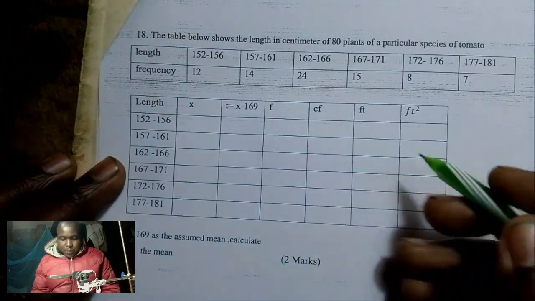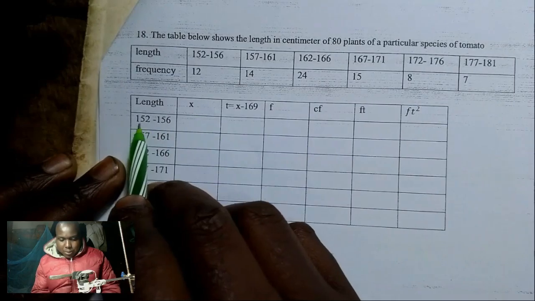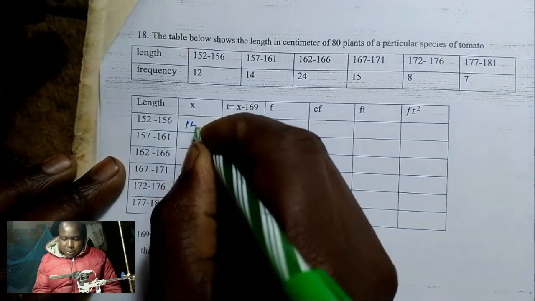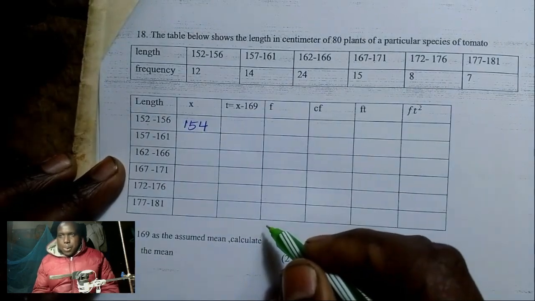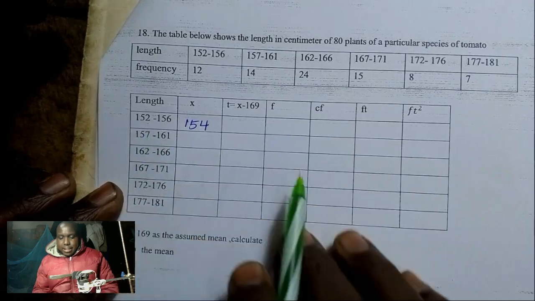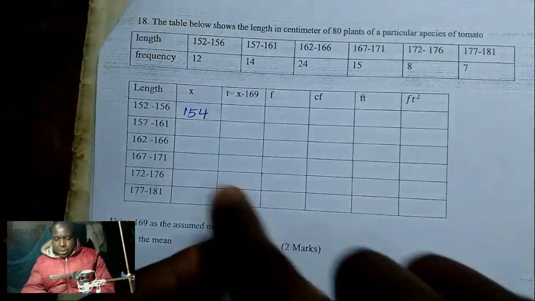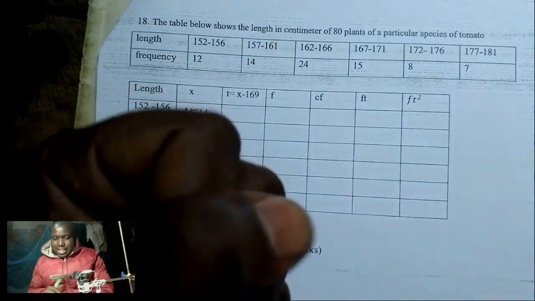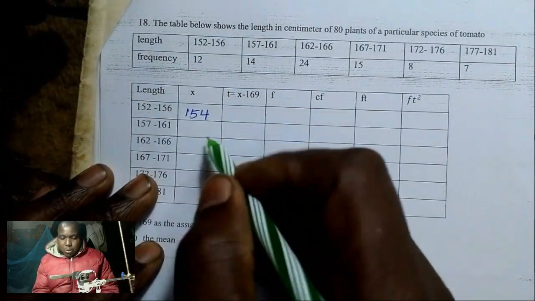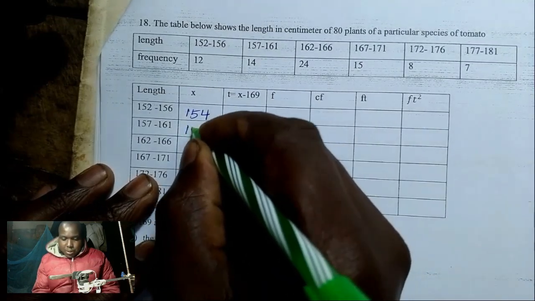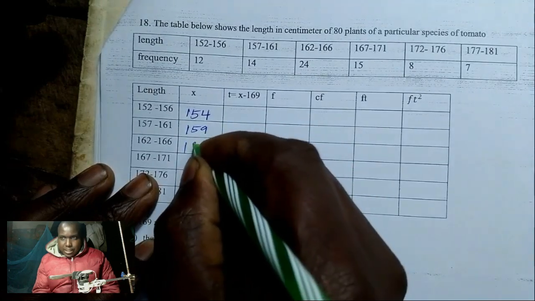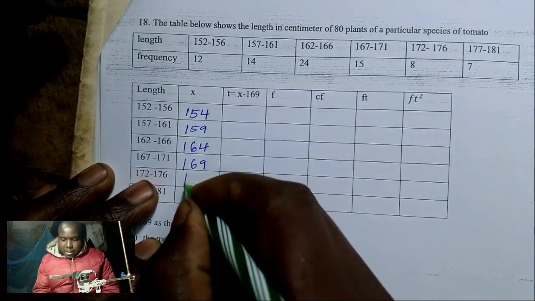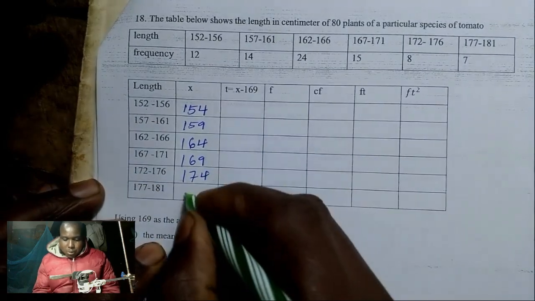The table is okay, so let us get the midpoint. To get the midpoint, you add 152 plus 156 and then you divide by 2. That one will give 154. Is the class interval 10? We can find out. You count like this: 152, 153, 154, 155, 156. So you can see the class interval is 5. So we are going to add 5 as we go down: plus 5 is 159, plus 5, 164, plus 5, 169, plus 5, 174, plus 5, 179.